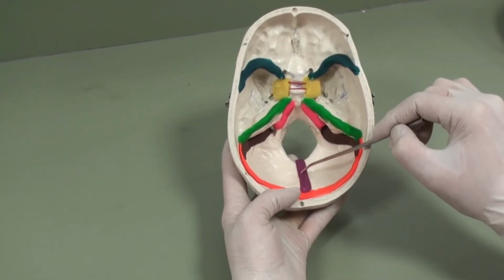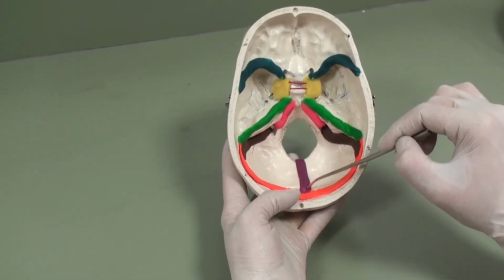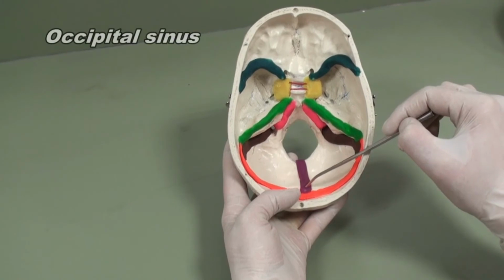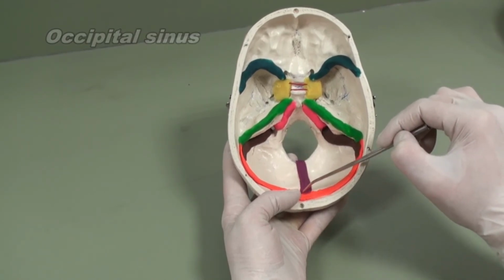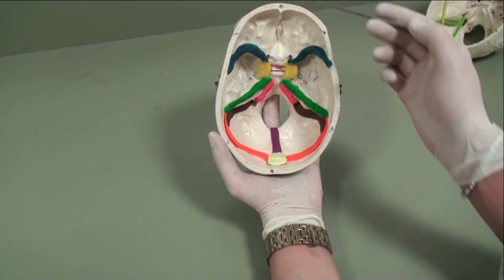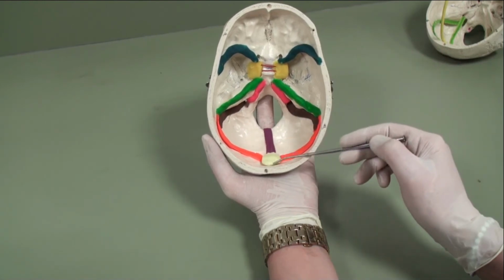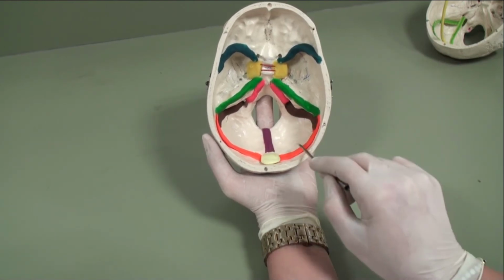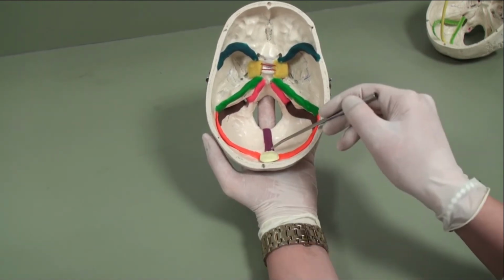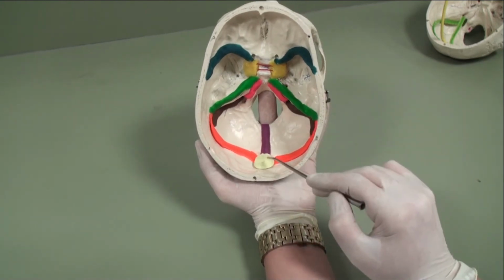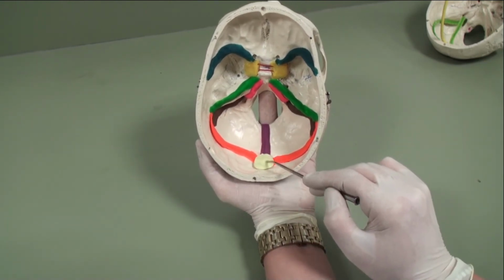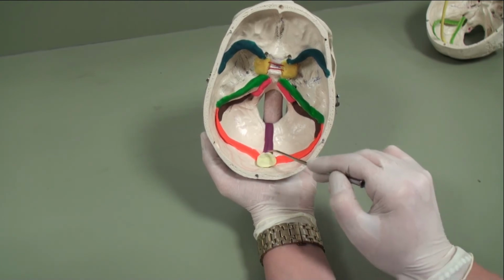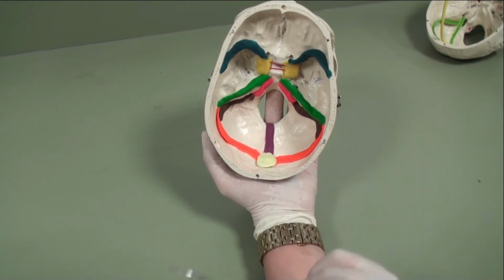Also here we have a sinus along the attached border of the falx cerebelli. This is the occipital sinus. The meeting point of the superior sagittal sinus, the straight sinus, the two transverse sinuses, and the occipital sinus is called the confluence of sinuses. It's located along the internal occipital protuberance.